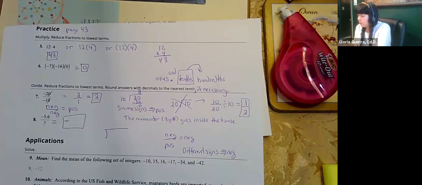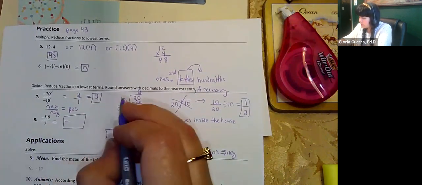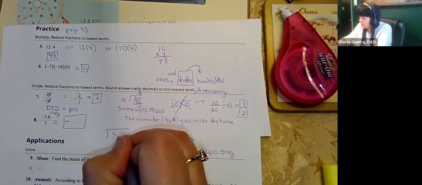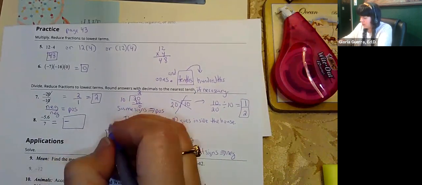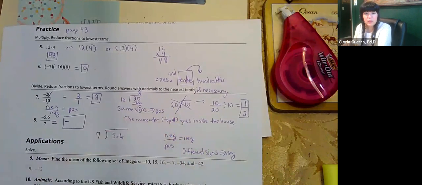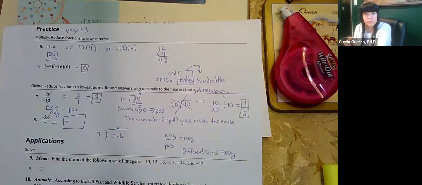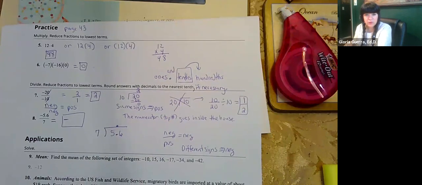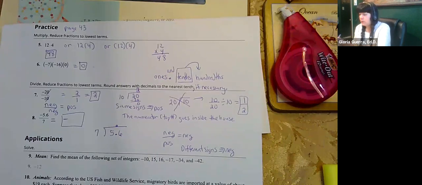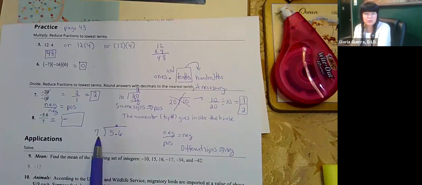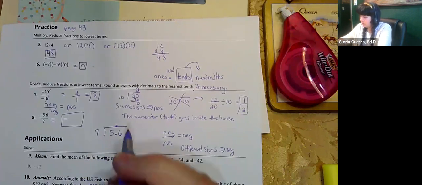Okay, and then when you set it up, the 5.6 goes inside the house. 5.6 divided by 7. And then you're going to pull your little decimal straight up. Okay, and then you're going to start dividing. How many 7s go into 5? Well, think of shoe sizes. If you're a size 7 shoe, it would be very difficult. You wouldn't be able to squeeze that foot into a size 5 shoe. So I'm going to say 0.